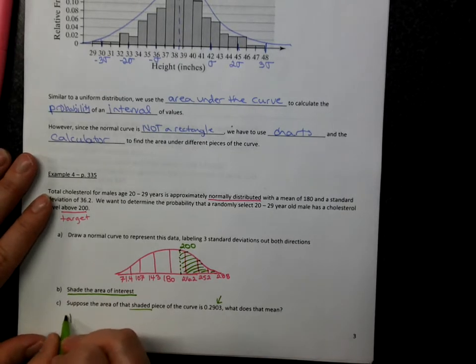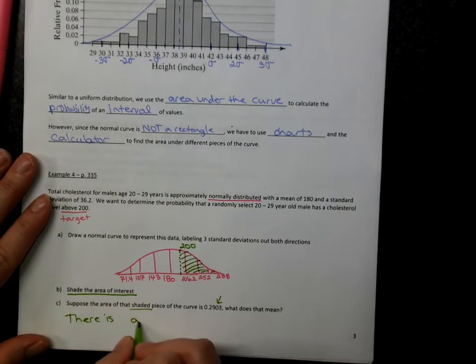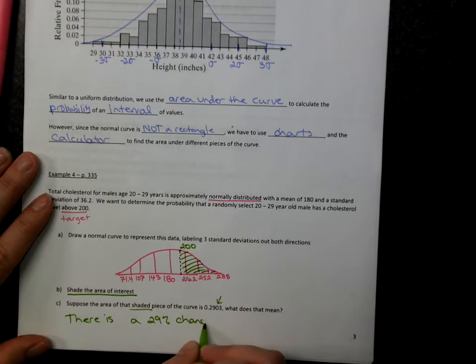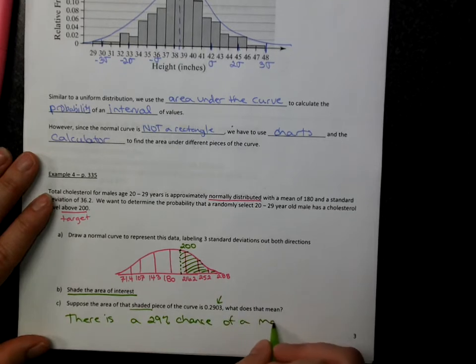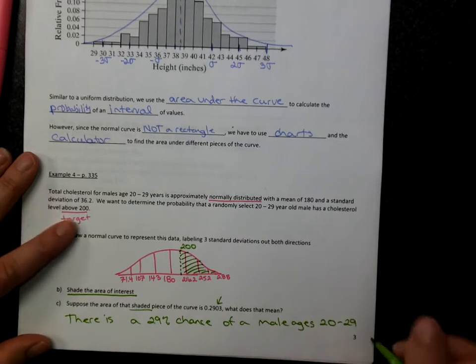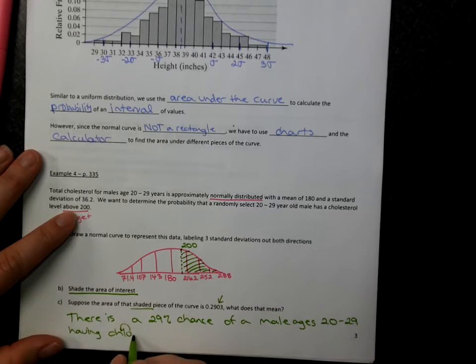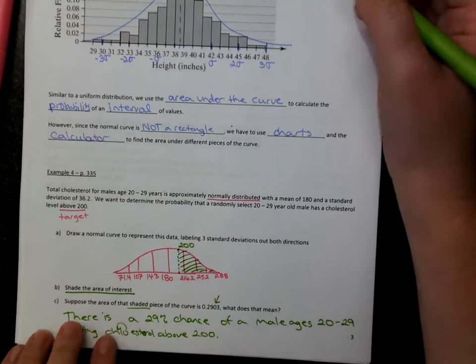That means that there is a 29%, so I'm rounding this off to about 29% chance of a male ages 20 to 29 having cholesterol above 200. I always spell cholesterol wrong. The O goes there. Sorry about the spelling mistake there. So there's a 29% chance.